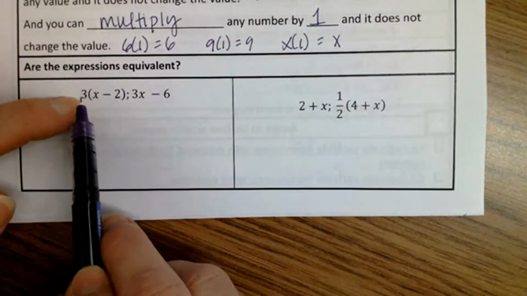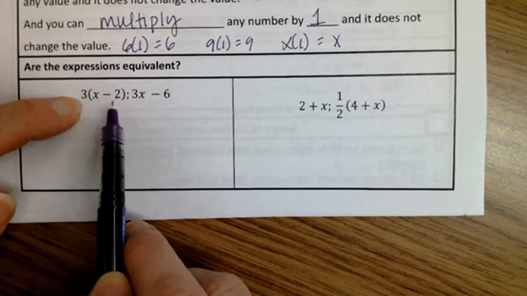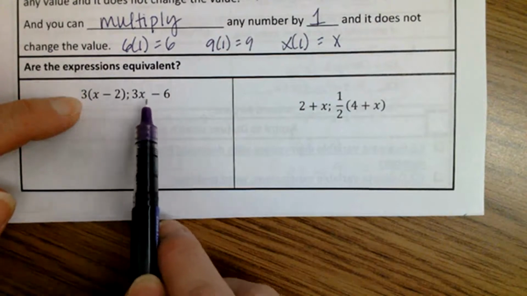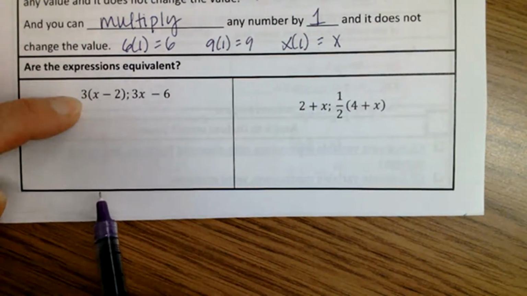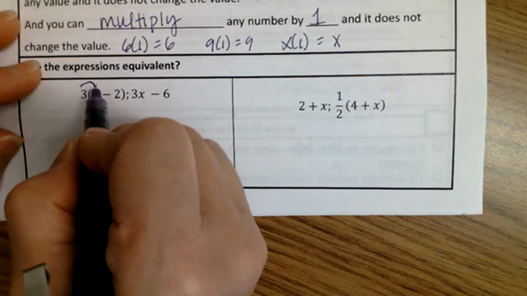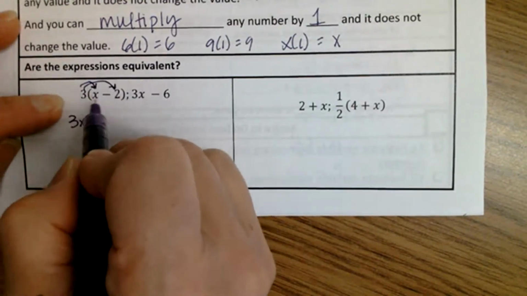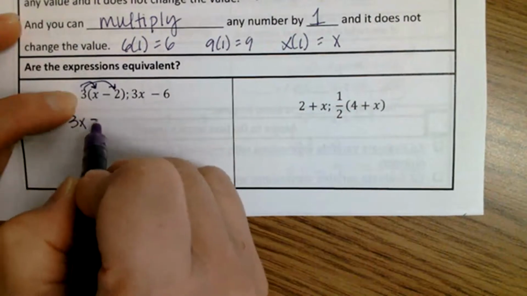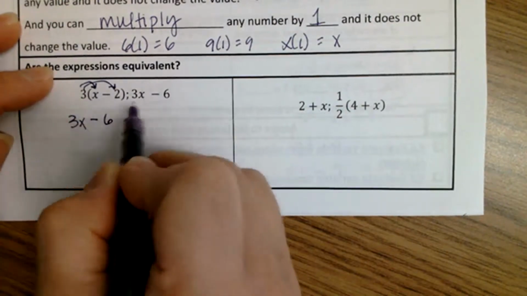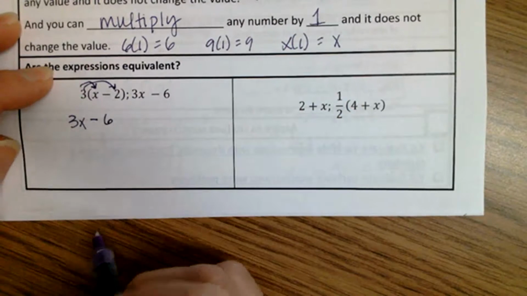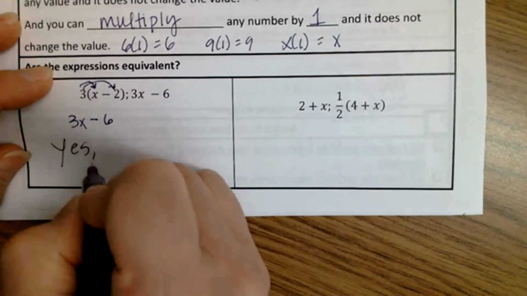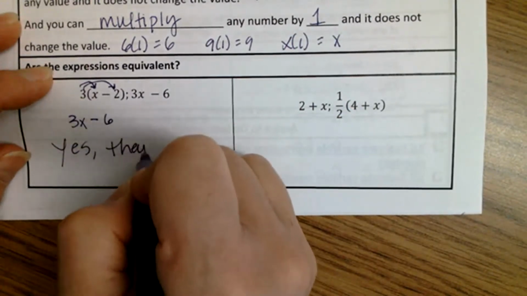So the question is: is 3 times (x minus 2) equivalent to 3x minus 6? Well, let's find out. We're going to distribute the 3 to the x and we get 3x. Distribute the 3 to the 2 and we get 3 times negative 2, which is negative 6. 3x minus 6, 3x minus 6. So the answer is yes, they are equivalent.